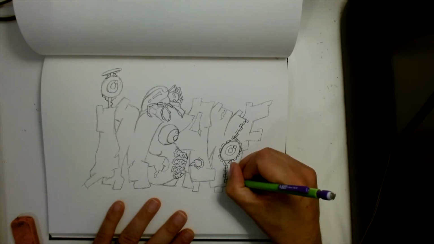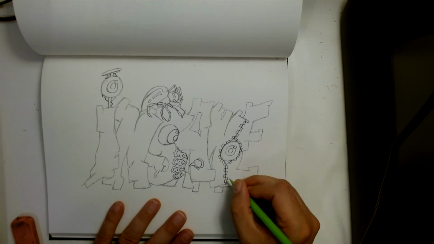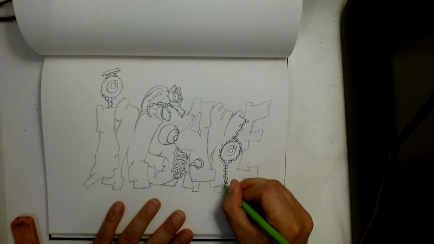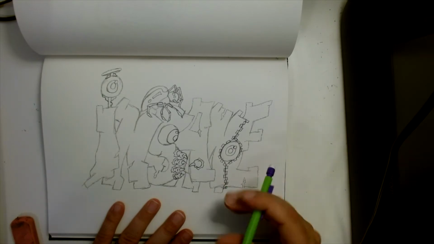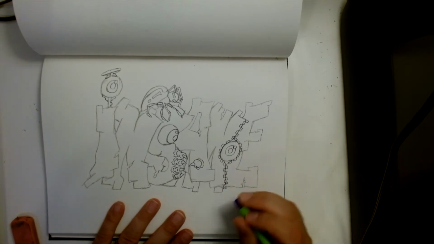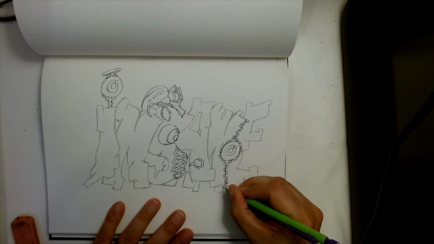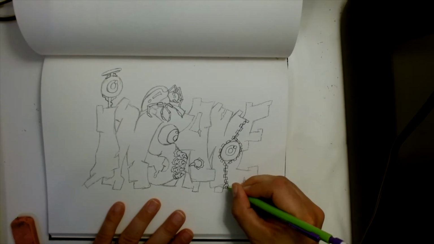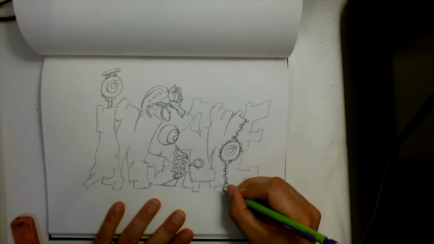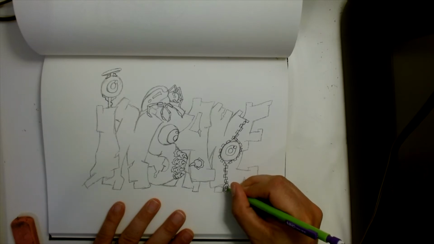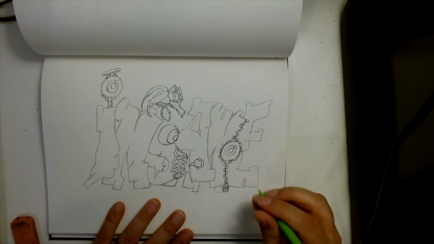Okay, so as I come down here, and I've reached this bottom, I'll put in another square here. And then I'm going to draw in the actual zipper part right here, like that.